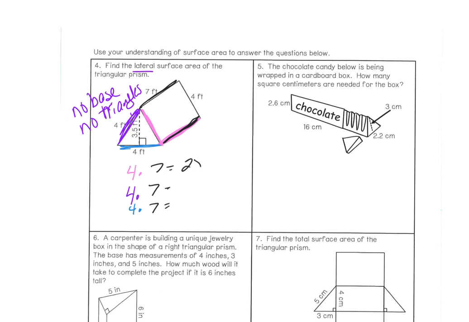And so we got 28, 28, and 28. We're going to add these together. These just happen to be the same size. So we got 84 square feet. Now just be careful because they're not always the same size. Okay, next we're going to have the chocolate candy bar.